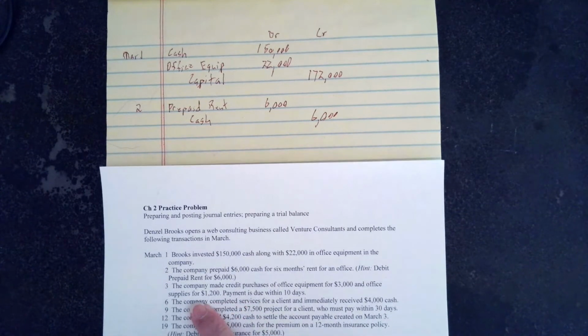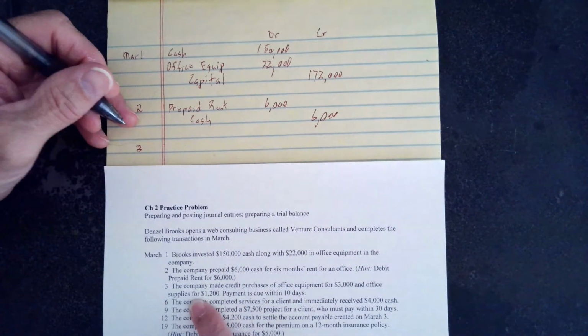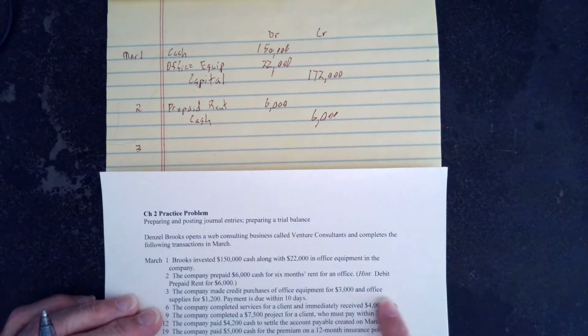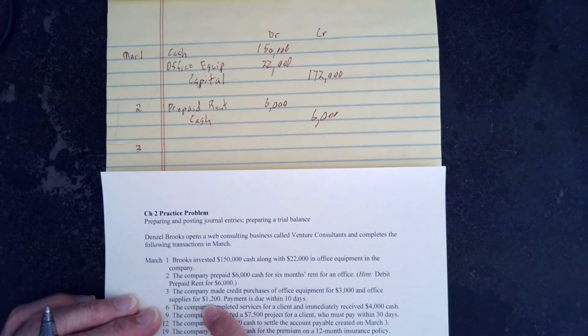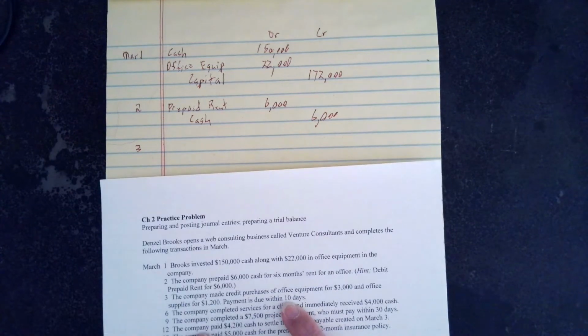On the 3rd of March, the company made credit purchases of office equipment for $3,000 and office supplies for $1,200. Payment is due within 10 days. So this is a credit purchase. So we're going to be talking about accounts payable, meaning that it will be paid sometime in the future, not right now, but sometime in the near future. That's what accounts payable means.